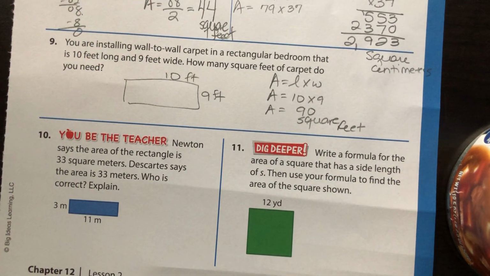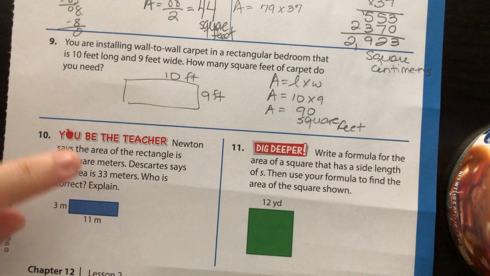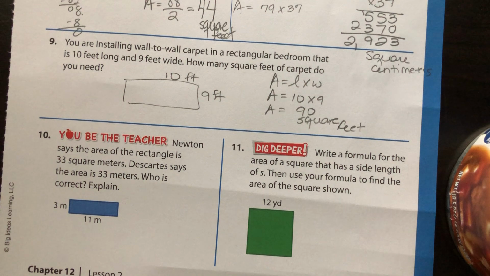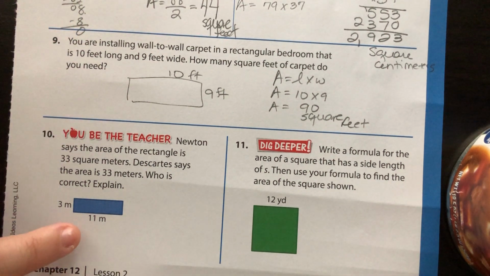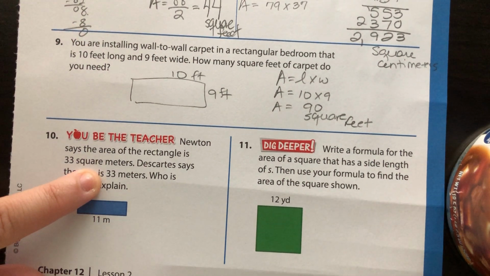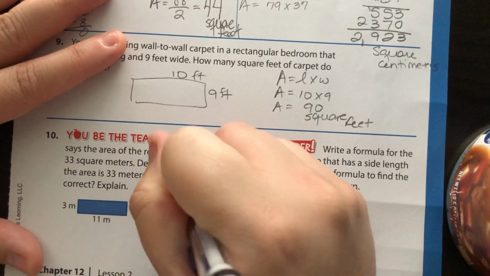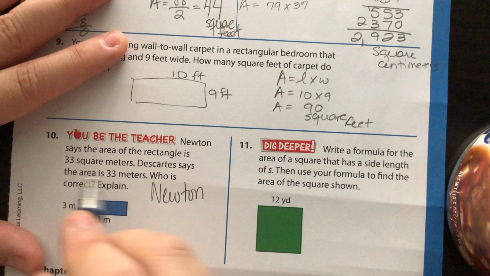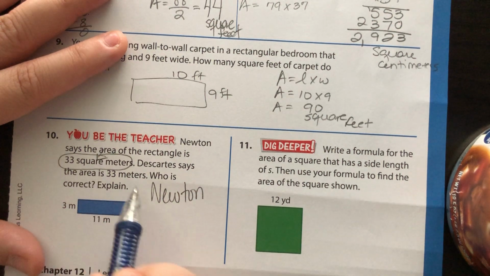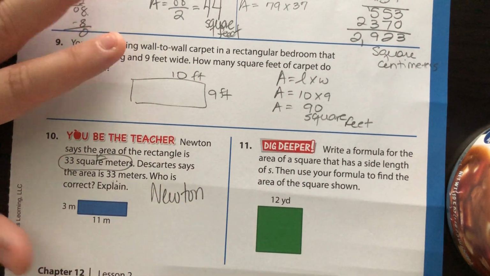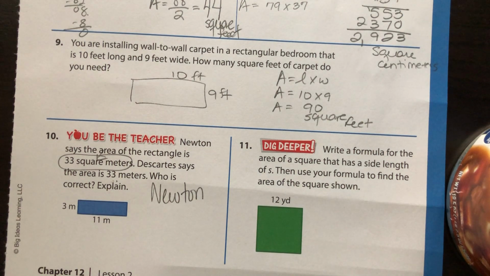Over here, Newton says that the area of the rectangle is 33 square meters. Descartes says the area is 33 meters. Who is correct? Well, here's the thing. Even though they both said 33, one of them is correct because when you're doing area, you always have to put the word square in front of it, meaning that Newton is correct because he had to add the word square on here and Descartes didn't. So perimeter doesn't need that word square.